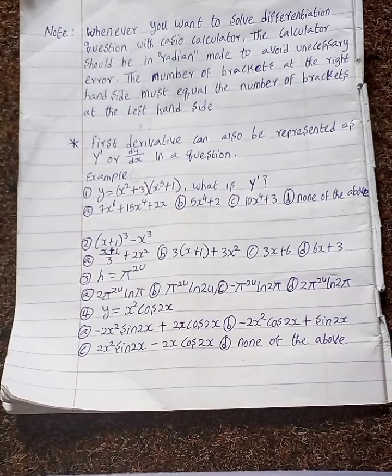Okay, without wasting much of our time, I'll be taking us through how to solve the first derivative using the Casio FS991 AS Plus calculator. Now, things we should note when we want to solve differentiation, especially using the calculator.